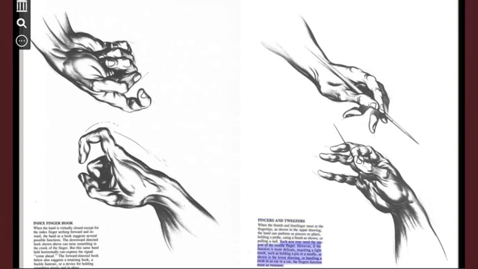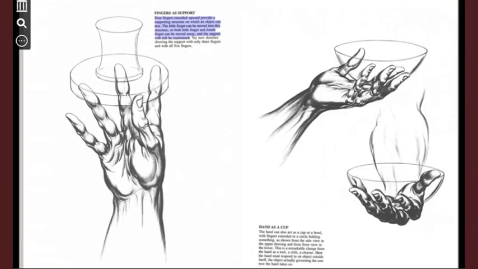Such acts may need the support of the middle finger. However, if the function is more delicate, requiring a light touch, such as holding a pin or a needle, as shown in the lower drawing, or handling a swab in an ear or a cut, the fingers function more as tweezers. 4 fingers extended upward provide a supporting structure on which an object can rest. The little finger can be moved into this structure, or both little finger and fourth finger can be moved away, and the support will still be maintained.